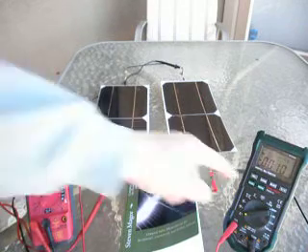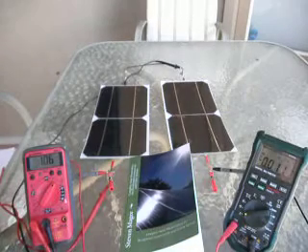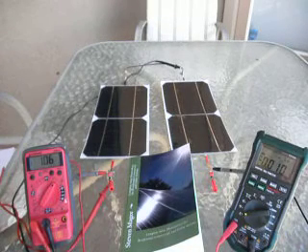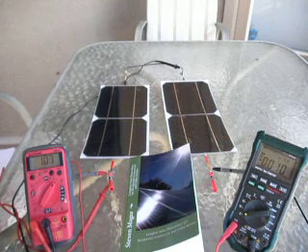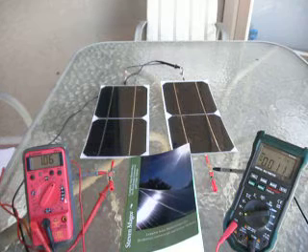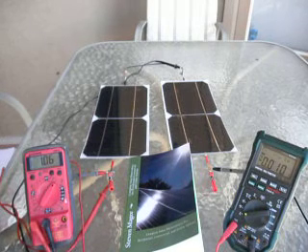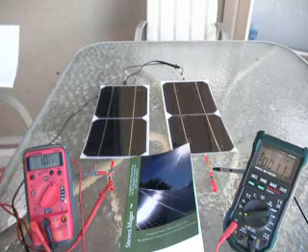On the right we have the current meter, and it's currently reading 0.011 of an amp, and that's reading the current flowing between the 2 modules. So what we're going to do is cover up one cell, and we're going to see what happens to the system voltage and system current.